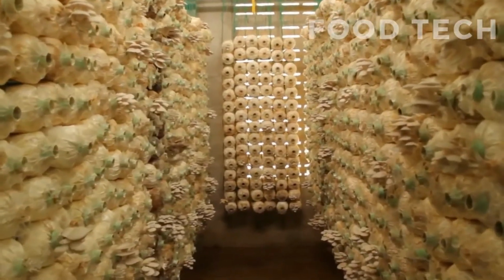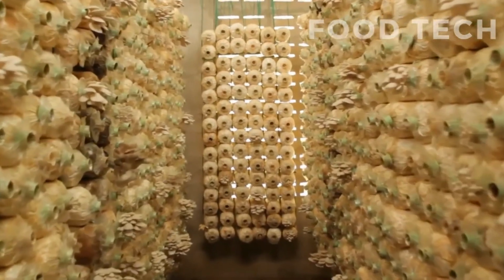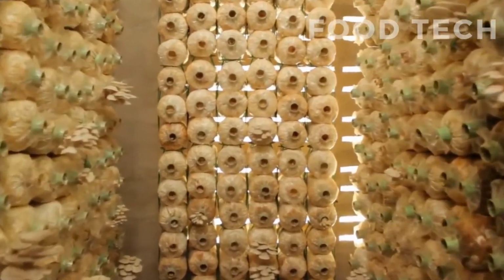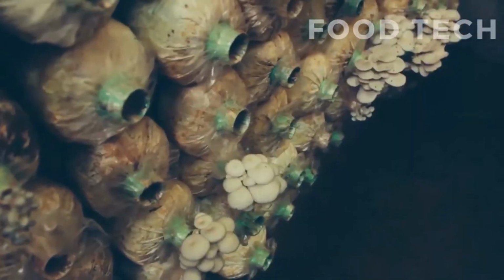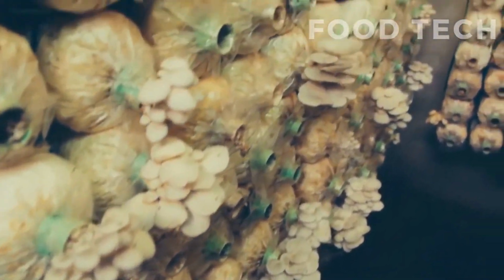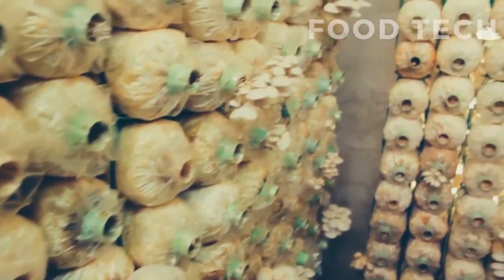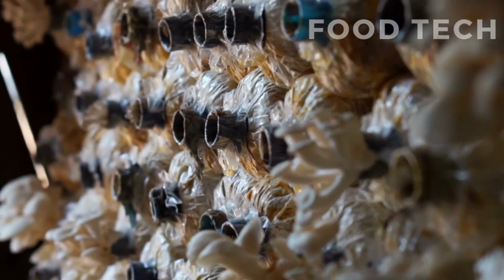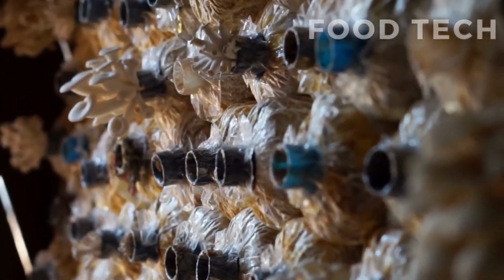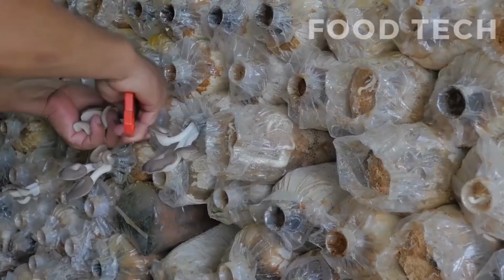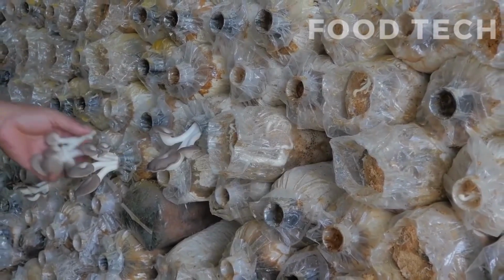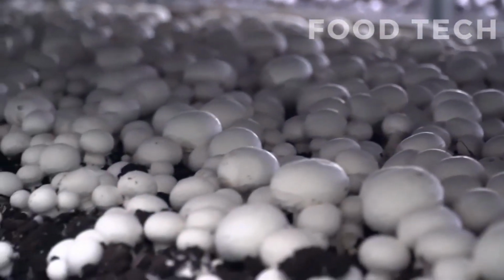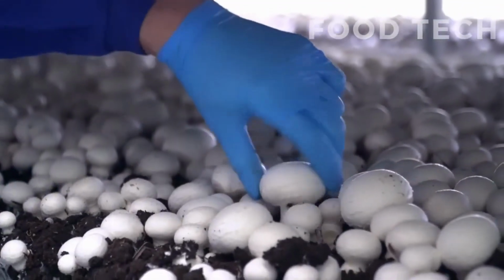Did you know that different mushroom species have their unique growing requirements? Some prefer warmer temperatures, while others thrive in cooler conditions. Some mushrooms require specific light exposure, while others grow best in complete darkness. The mushroom production process is tailored to meet the specific needs of different mushroom species, making it a truly remarkable and diverse field.